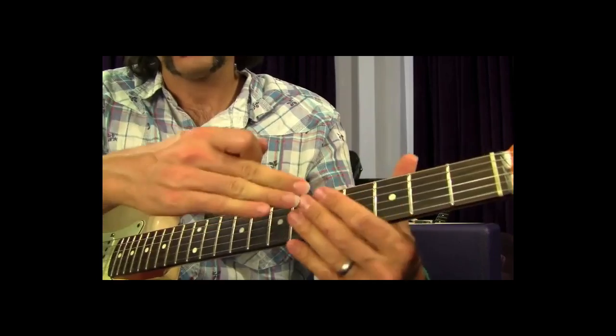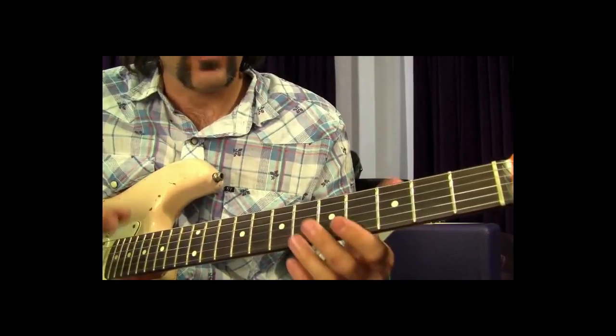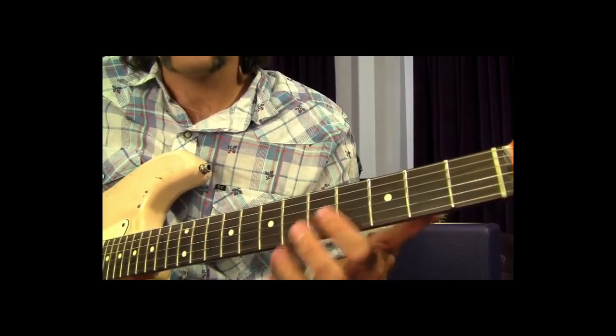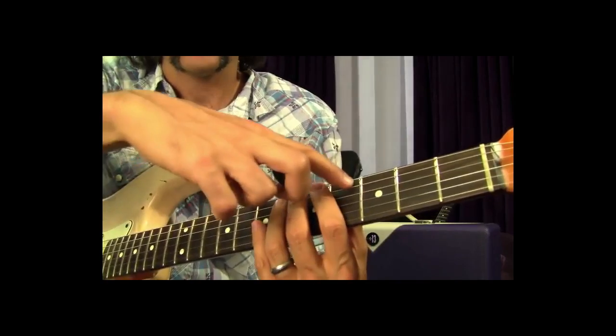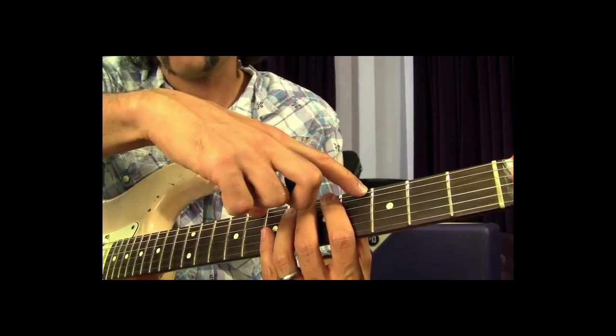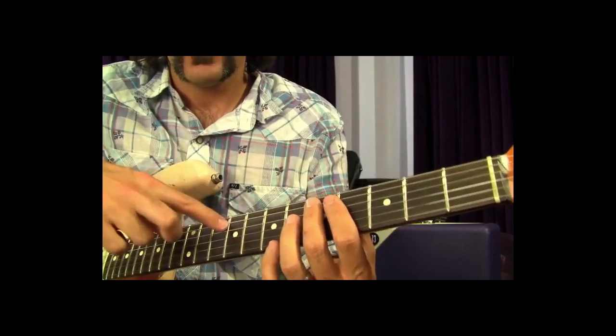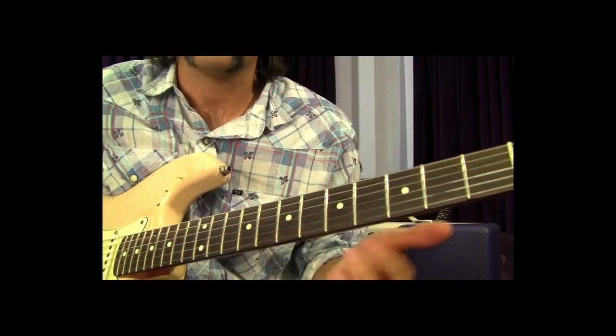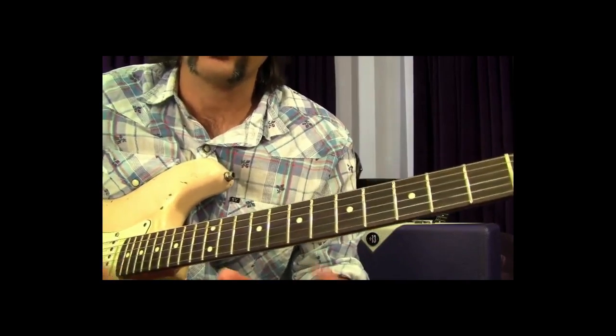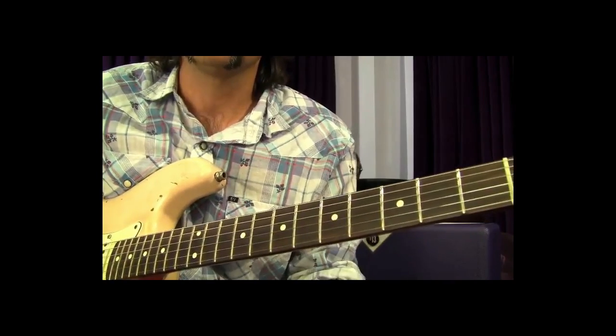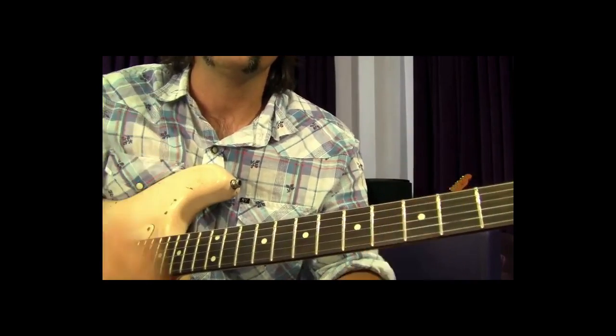Now, if you want to carry that idea up the neck, find out those same notes. They're all going to occur in a 4-fret period. So take each one of those pentatonic positions and figure out where those target notes are, and then just mix up the notes. And that is a really good way to learn the target notes that we can all land on.